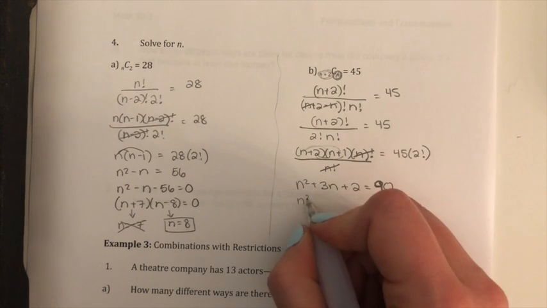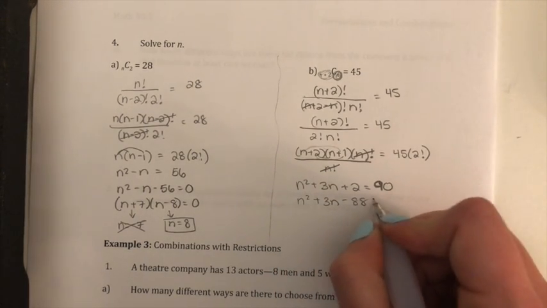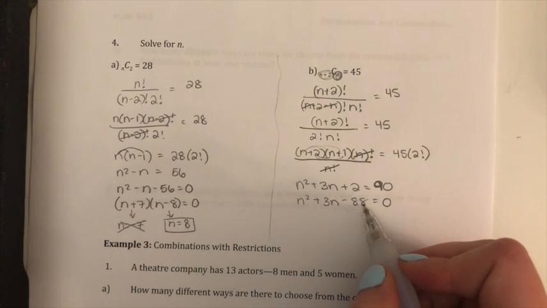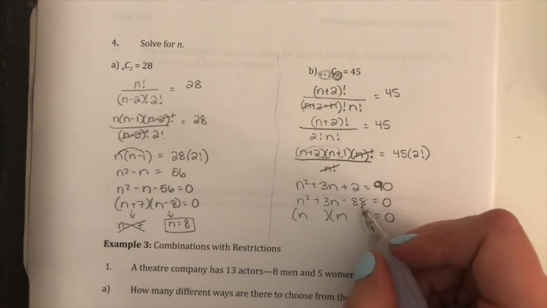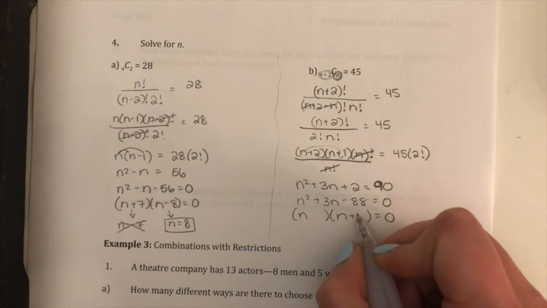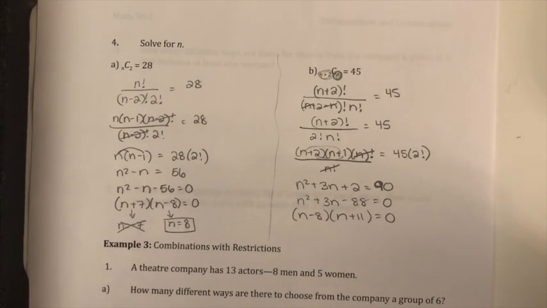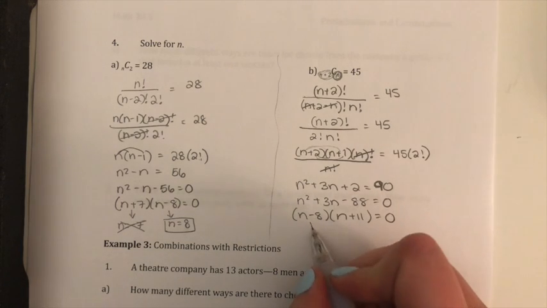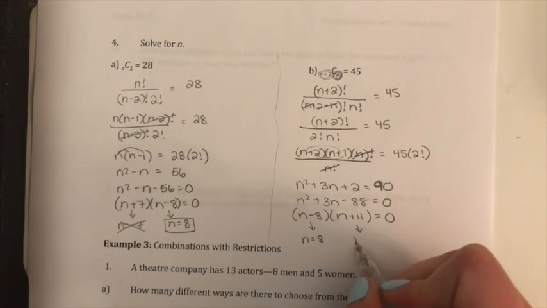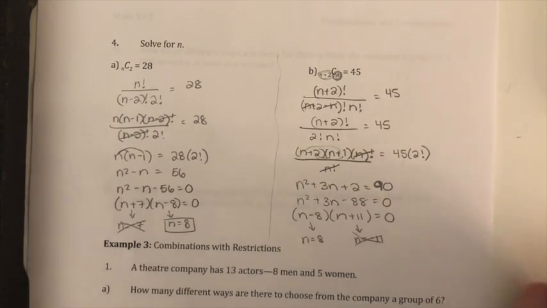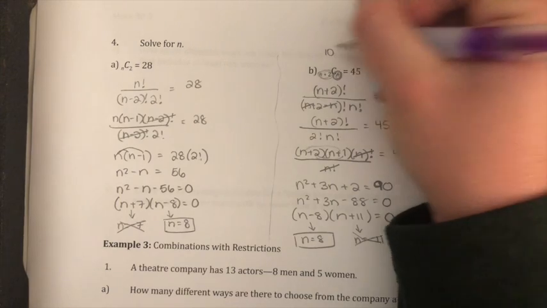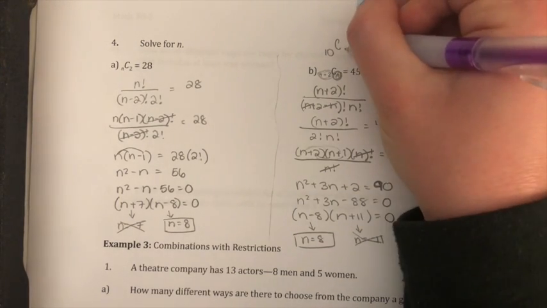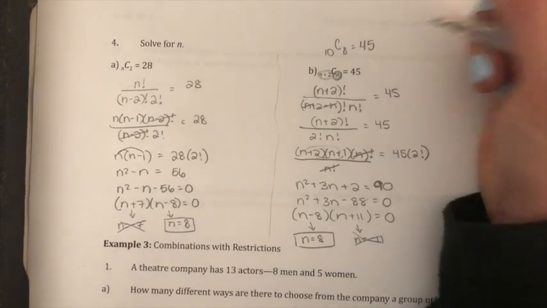If I move that 90 over, I need 2 numbers that multiply to negative 88 and add to 3. So if I use positive 11 and negative 8, that's going to multiply to negative 88 and add to positive 3. So that means n is equal to 8 and n is equal to negative 11. Again, negatives don't make sense here, so my answer is n equals 8. And again, you can always check this. You can actually plug in, okay, n plus 2, that would be 10. Choose 8. If you punch that into your calculator, you will indeed get 45.